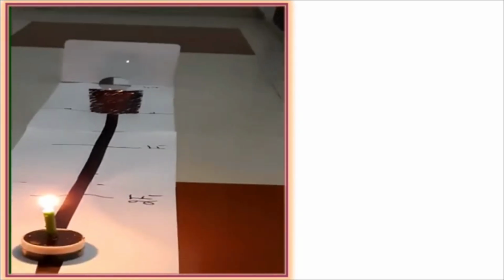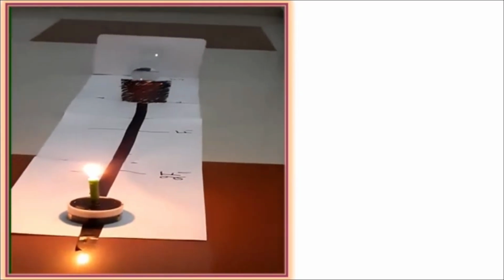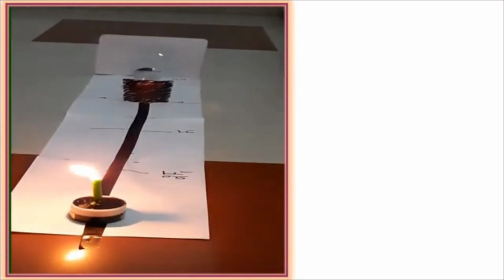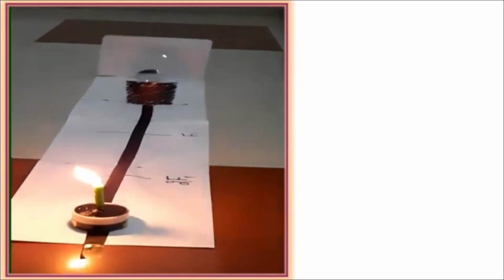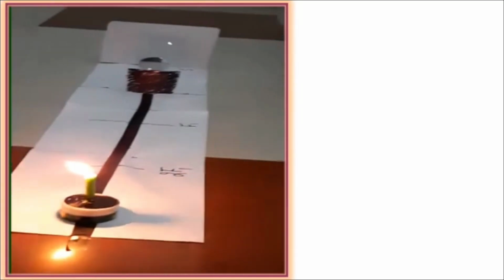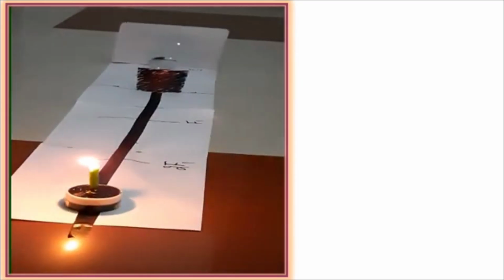So here, when the object, that means our candle, is kept beyond 2f1, the image is inverted and diminished. Diminished means a smaller image is formed on the other side on the screen, and it is between f2 and 2f2. So when the object is kept beyond 2f1, the image formed is between f2 and 2f2. It is real and inverted and diminished, that means smaller than the object. It is clearer if you observe it in the dark.